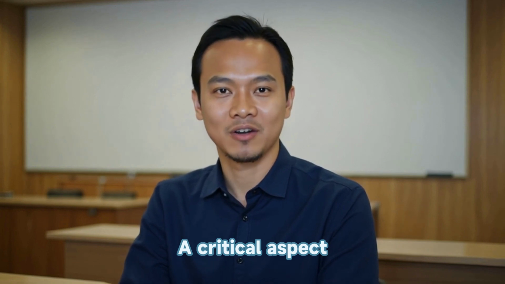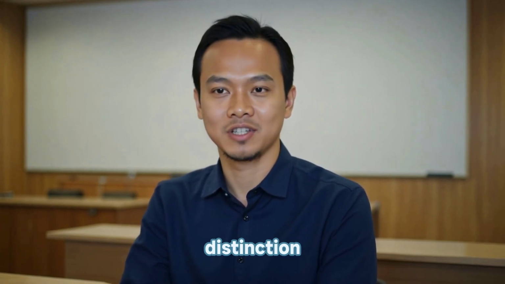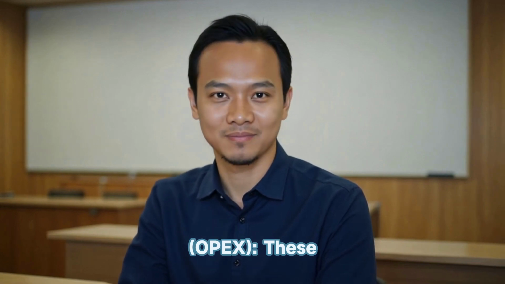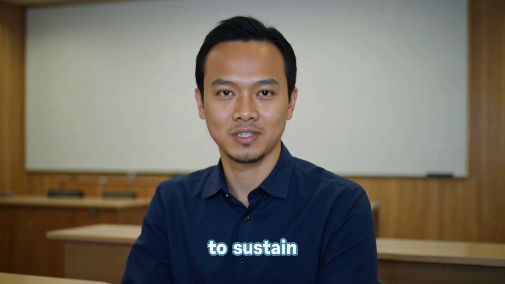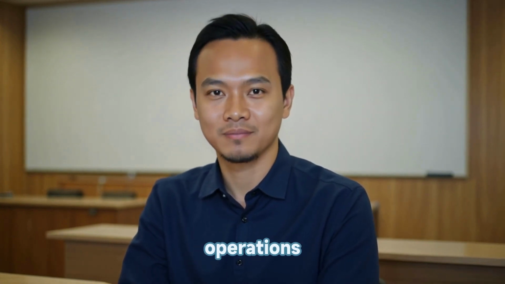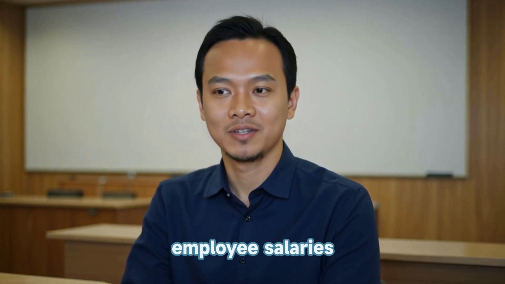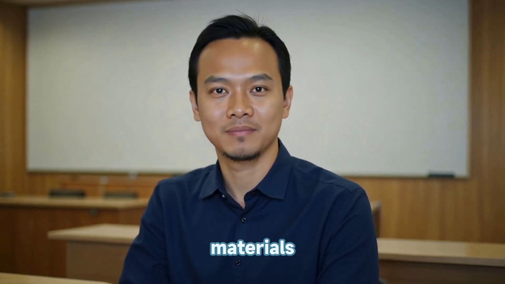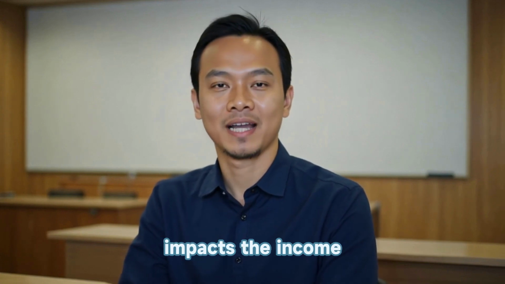A critical aspect of budgeting is understanding the distinction between two types of expenditures: operating expenditures, OPEX. These represent the routine, day-to-day expenses required to sustain business operations. Examples include employee salaries, rent, utilities, marketing costs, and the procurement of raw materials. OPEX directly impacts the income statement and reflects the immediate costs of running the business.